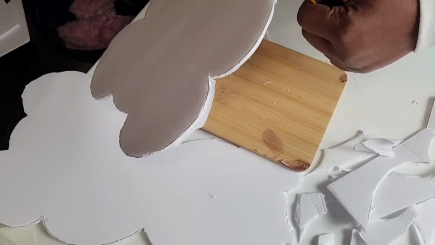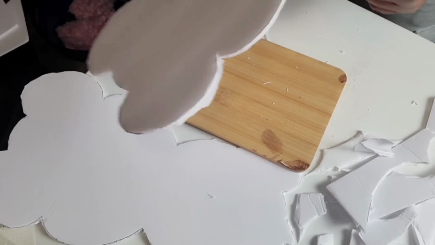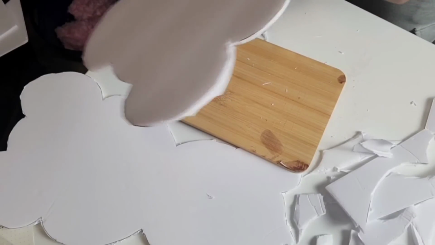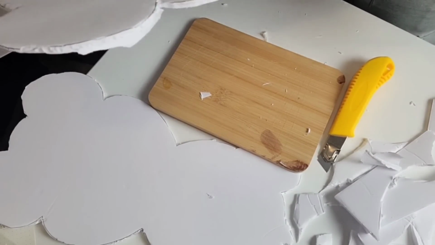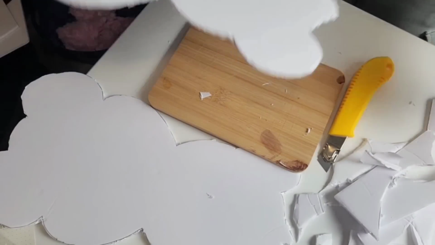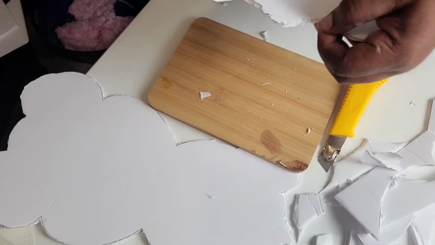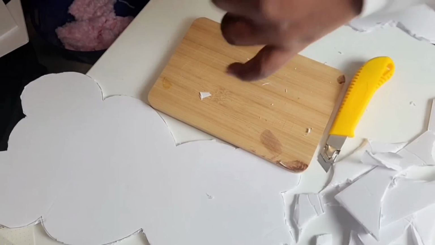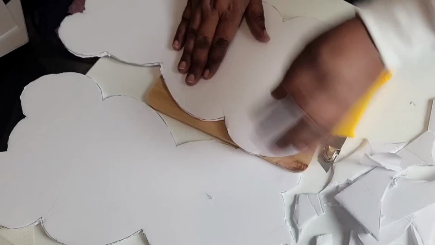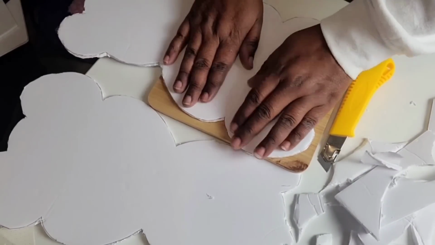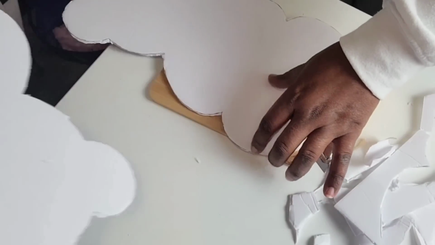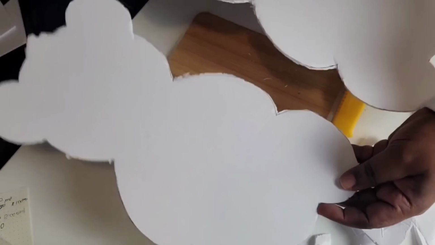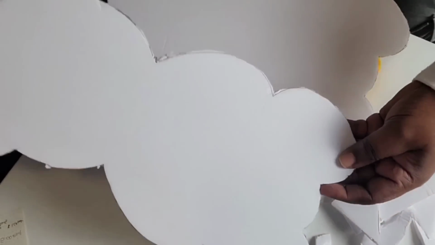Okay, y'all, so this is it. This is the second one. The areas in here that I want to clean up just a little bit. Not too much because it's not going to matter for me. As long as I have the actual shape, I'm good. And that's what I need is the shape, because I'm going to make my own outline of the actual design. So we have 2 cut out and ready to go.